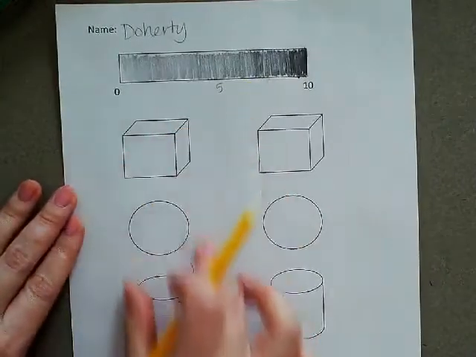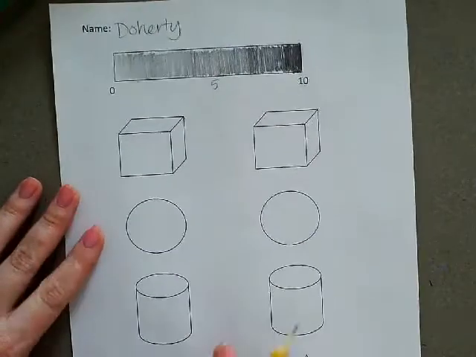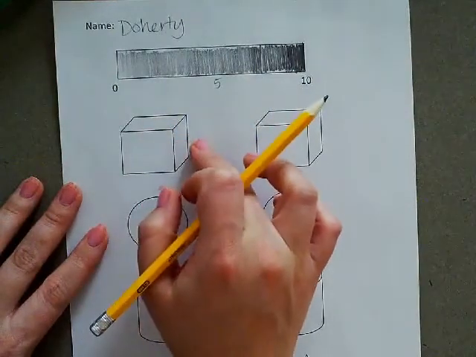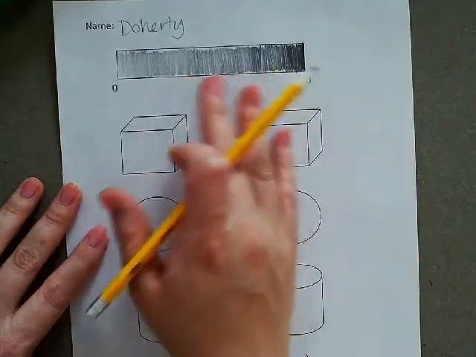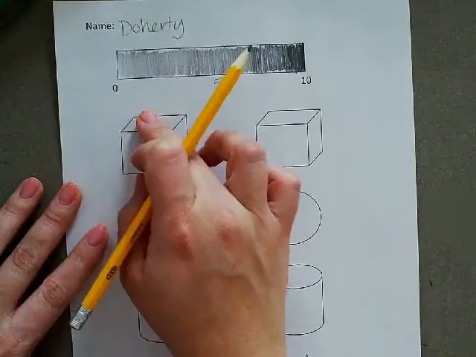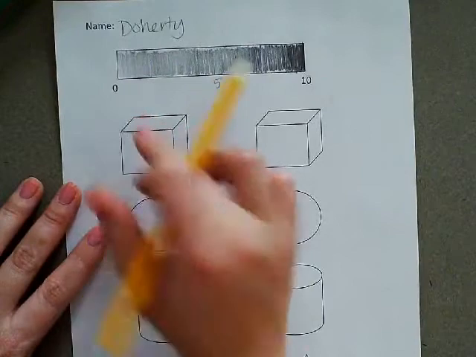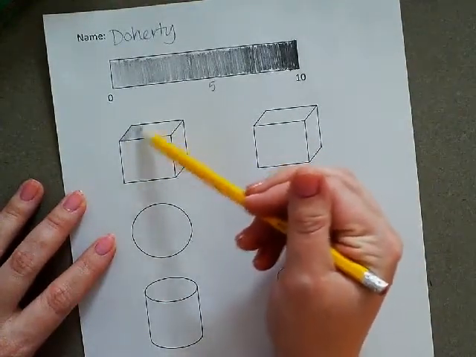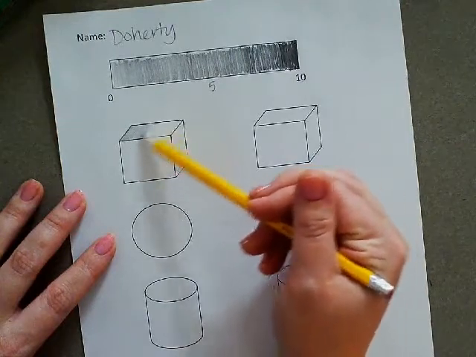All right, so we're just going to look at this first column of forms first. The cube, we're going to start with this one because it's kind of like a nice divided up value bar. We're going to have a light at the top because imagine the light coming from this way, and the light is directly hitting the very top of this box. So I'm very lightly going to shade that in.